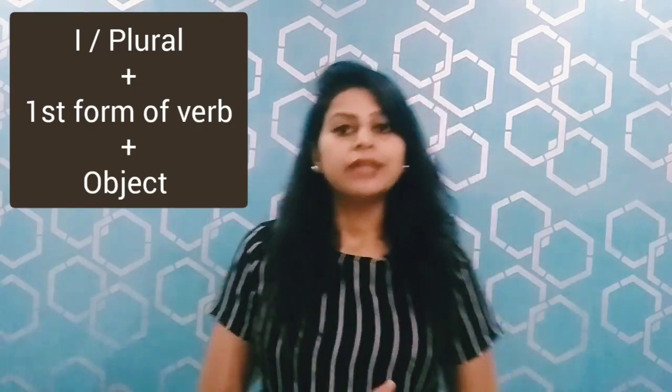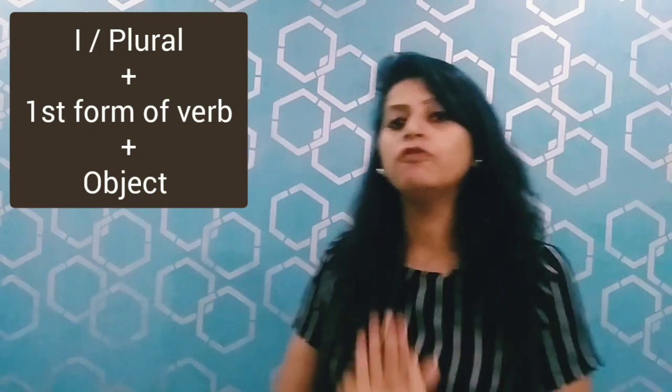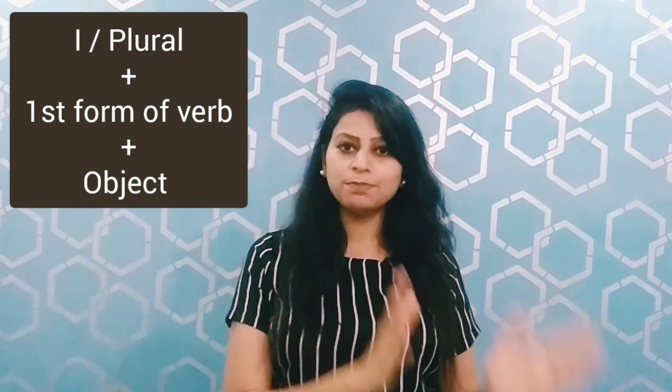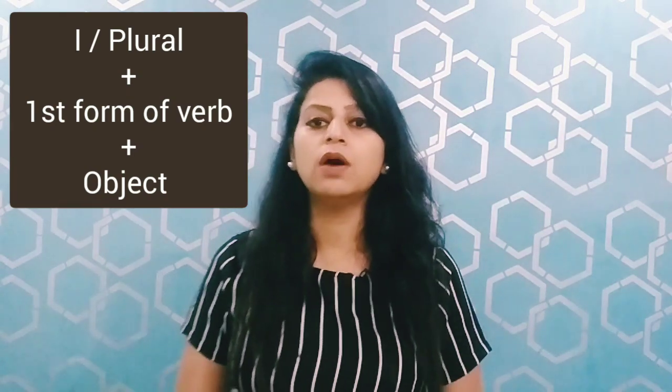Now we'll move on and discuss simple present tense. Before teaching you simple present tense, we all should know what present is. The time which is going on is called present. If I am talking about myself, I'll be using I as the subject. So first I'll teach you that if the subject is I, then you need to put the first form of verb.